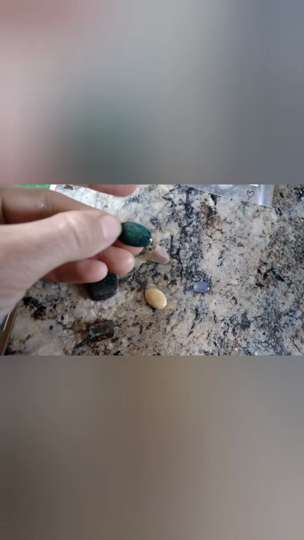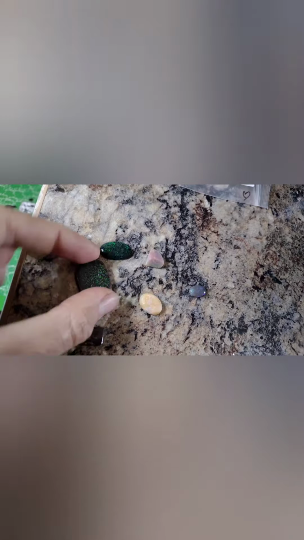This is Andamooka matrix opal. You've got honey matrix. You have Lightning Ridge pure opal. You have Queensland really high quality fairy opal. You have boulder opal. There's a lot to be seen.